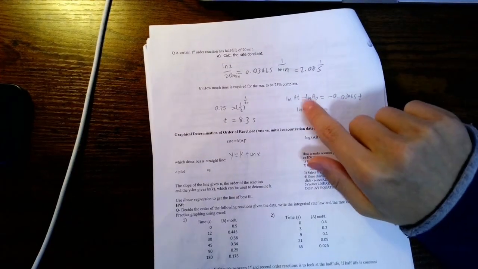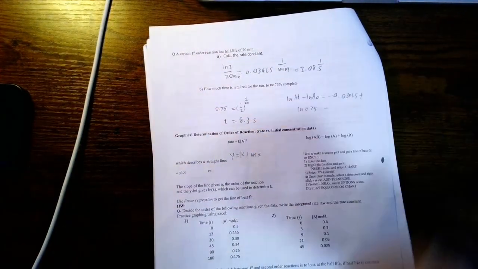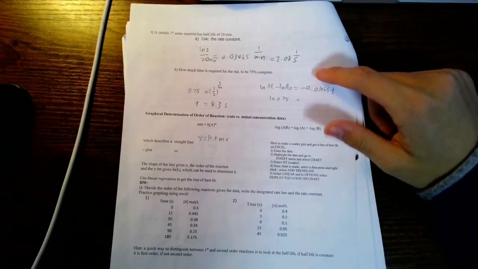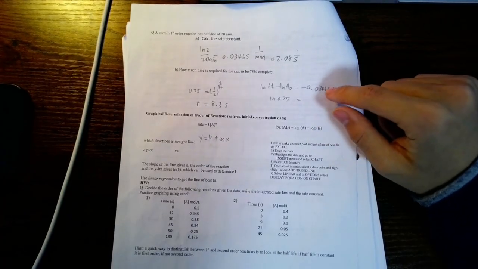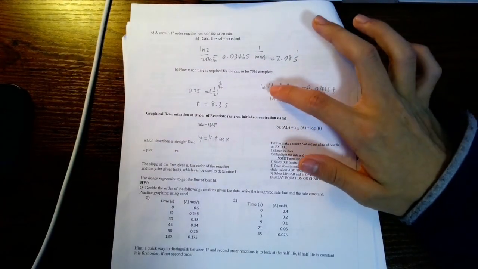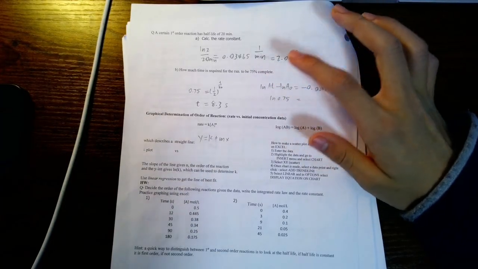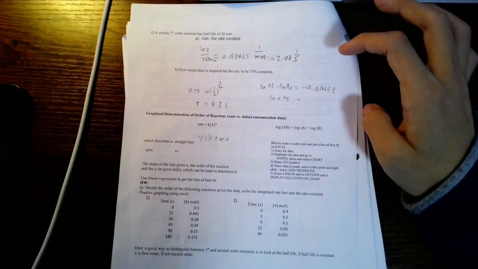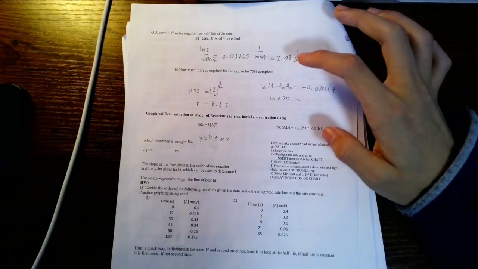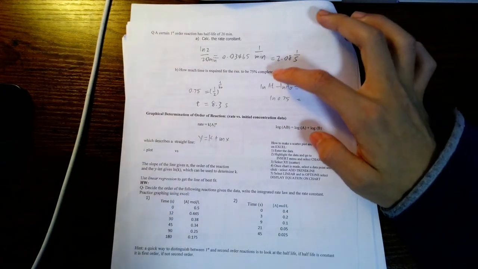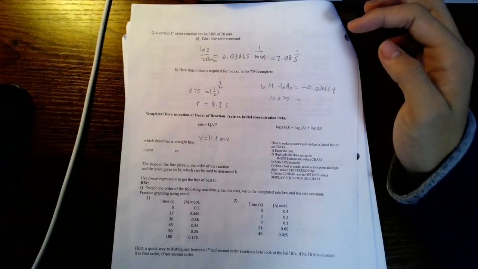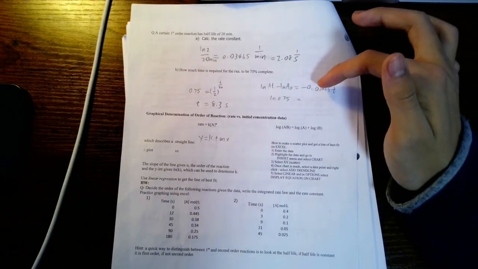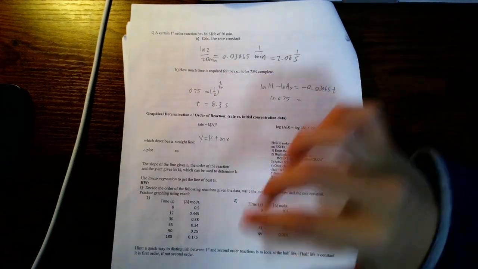You can just sub into this formula, or you can use the exponential form, it doesn't matter. If you sub in, because you know the k, right? And you know that the half-life is going to make the new concentration half of its original. And we have the ln 2, right? No, sorry, this is 75%. My bad. So for 75% complete, you have the ln 0.75 divided by this number, and you get the time.